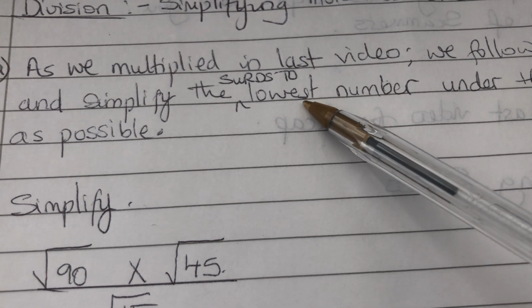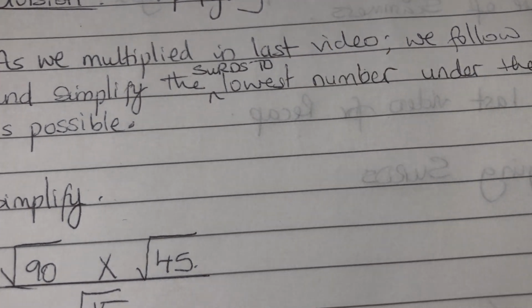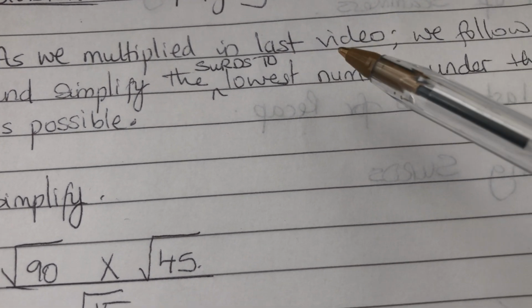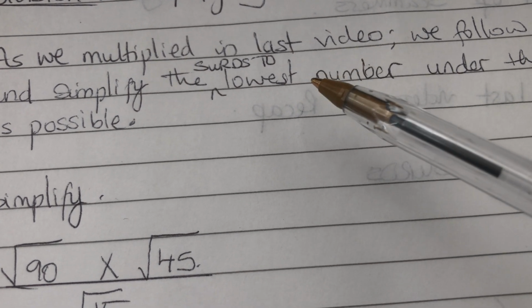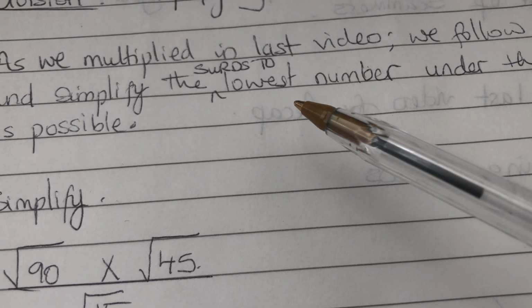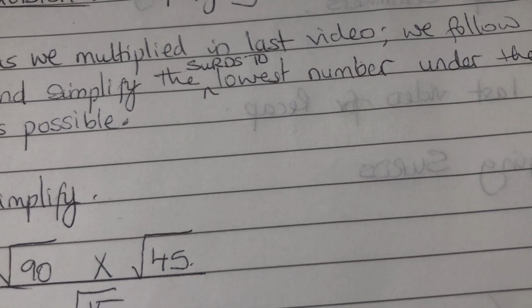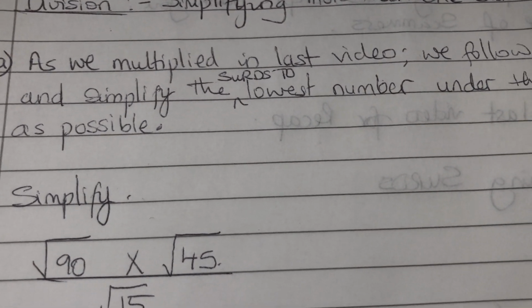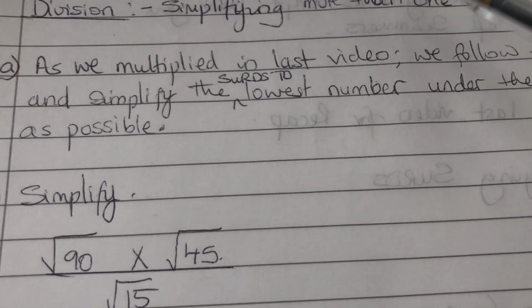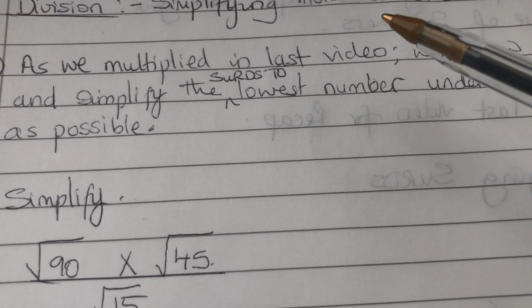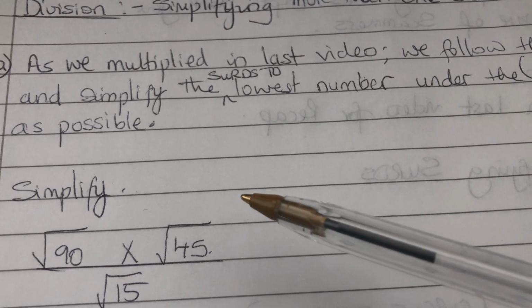So if they give you the square root of 90 and you simplify, your answer should be something less than the square root of 90. That is what simplification means. It doesn't mean it should be bigger. It means make it smaller.